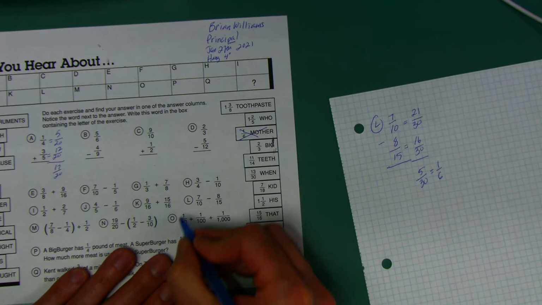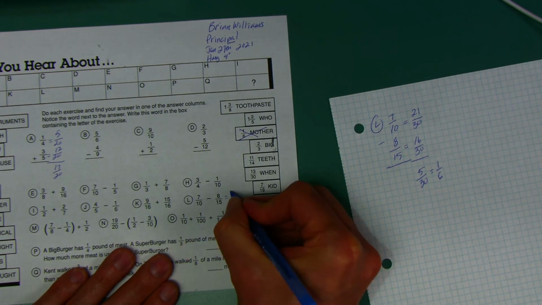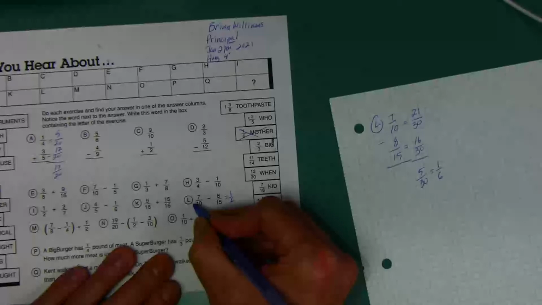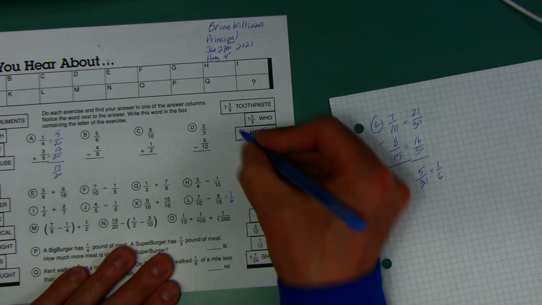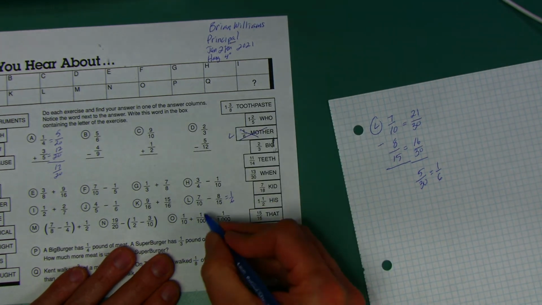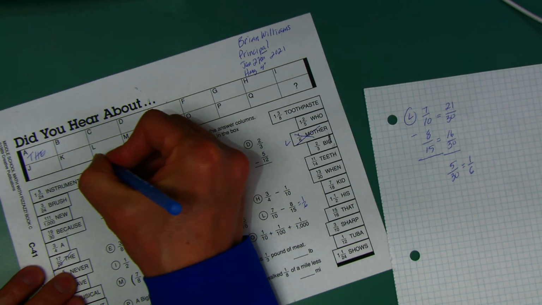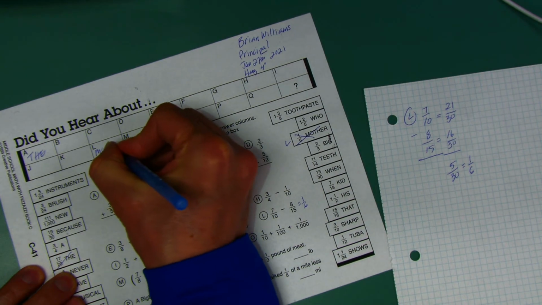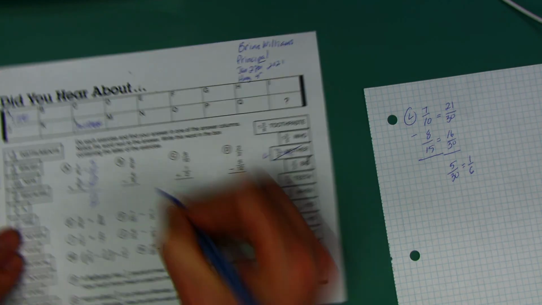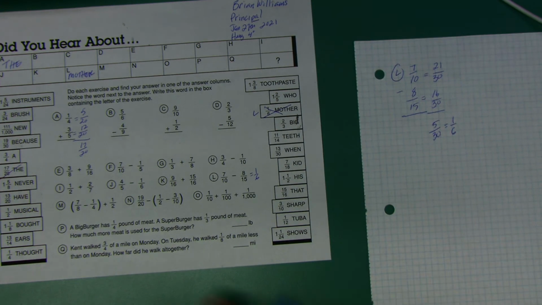And that was L, right? L was 1/6. So I'm going to go find L and put the word mother there. Does that make sense? All right, again, since you're watching a video, I'm going to do these word problems for you.